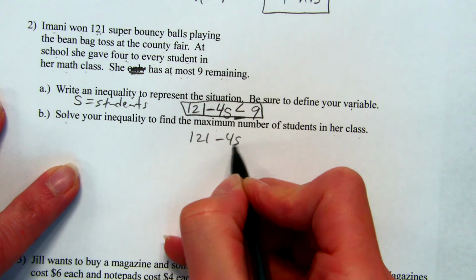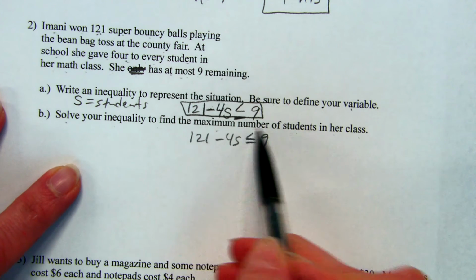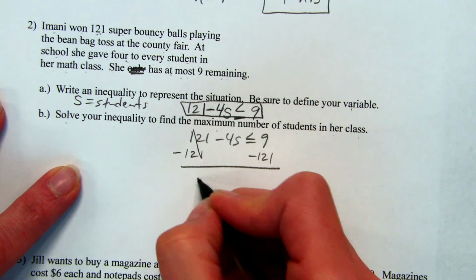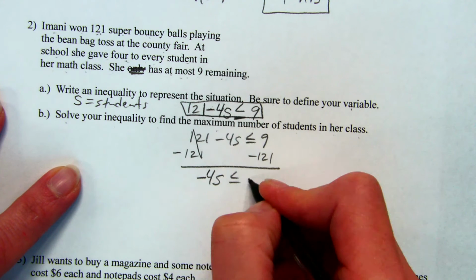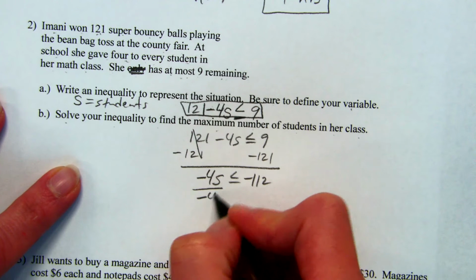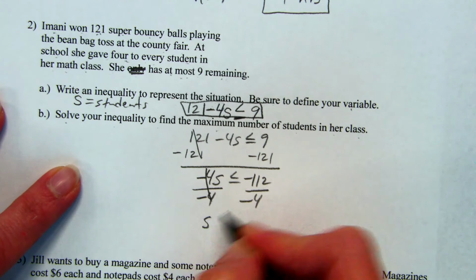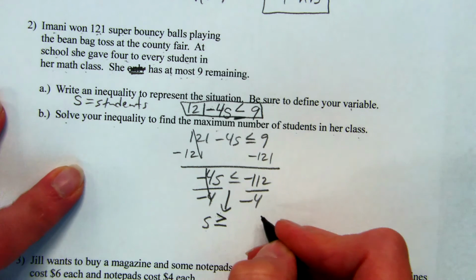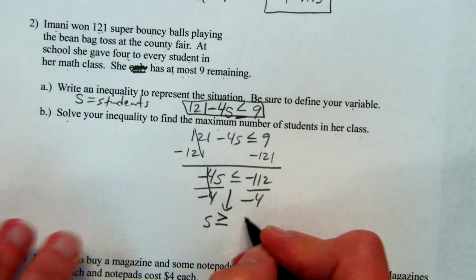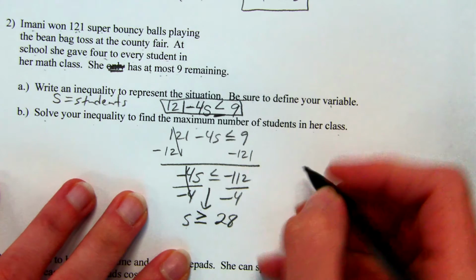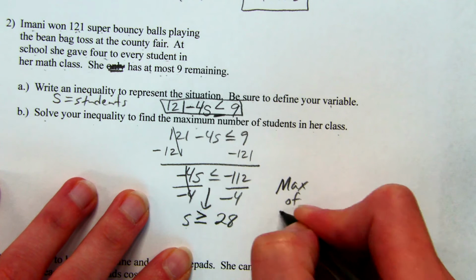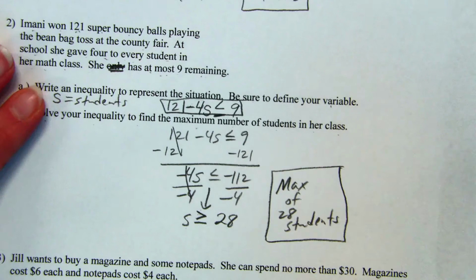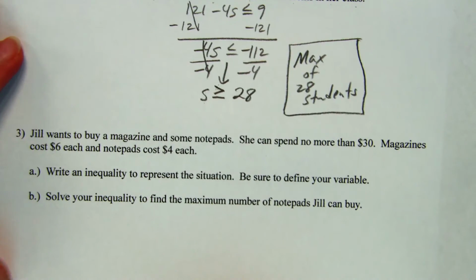And then we'll bring that down here to solve to find the maximum number of students in her class. So if we subtract 121 from both sides, we get negative 4S is less than or equal to negative 112. And then when we divide by negative 4 to get S by itself, remember that that is a situation where you have to flip the inequality. So it will change to greater than, and then we will get 28. So this answer would be she's going to have a maximum of 28 students in her class.